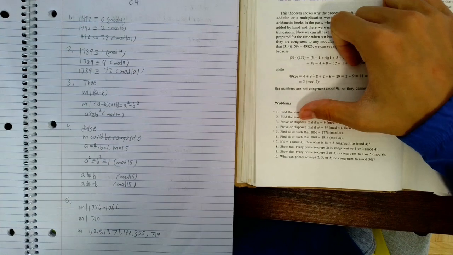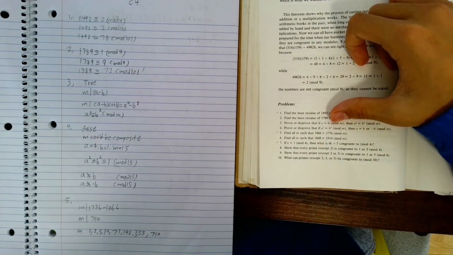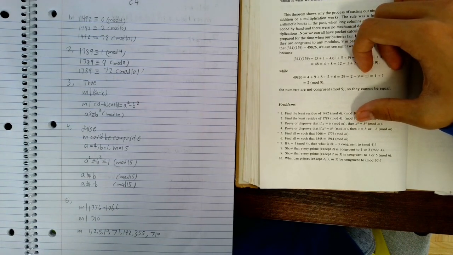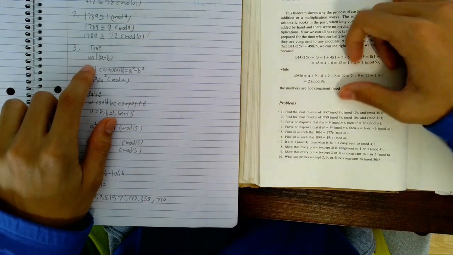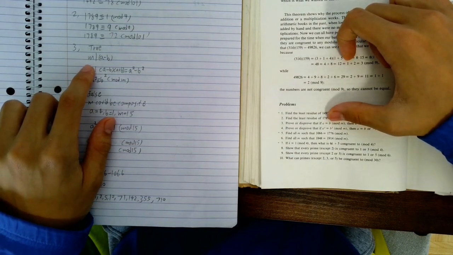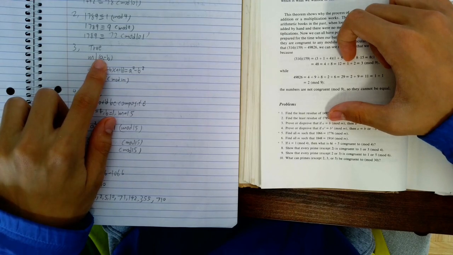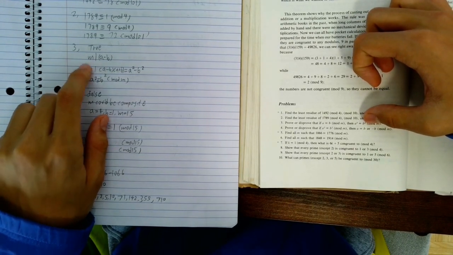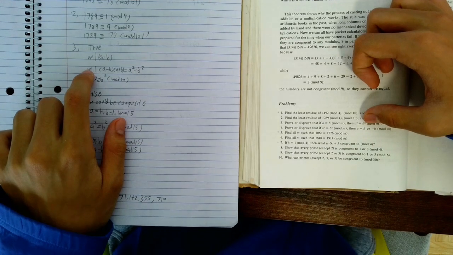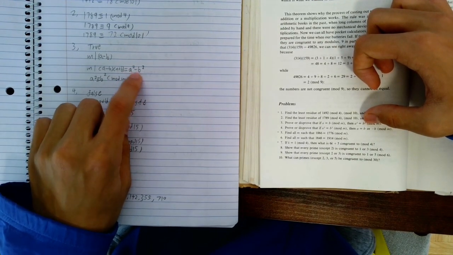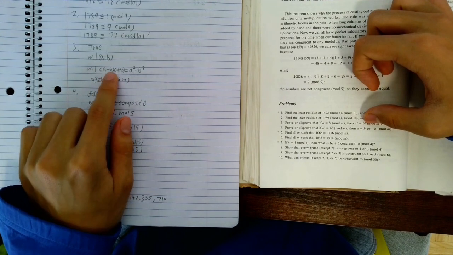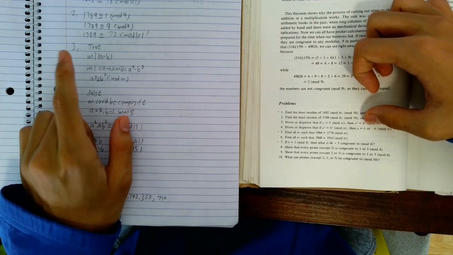And question number 3. Prove or disprove that if A is congruent to B modulo M, then A squared is congruent to B squared modulo M. This is true, because if A is congruent to B, then M is a divisor of A minus B. And A squared congruent to B squared is asking us if M is a divisor of this, which is yes, because A minus B has a factor of M, which is true.